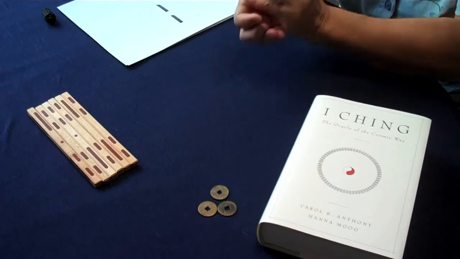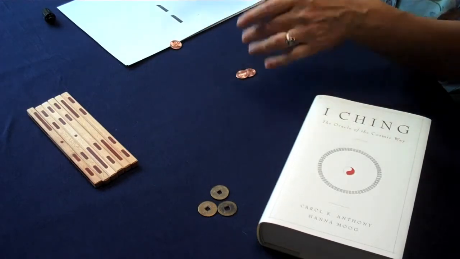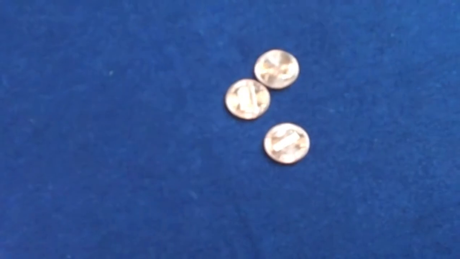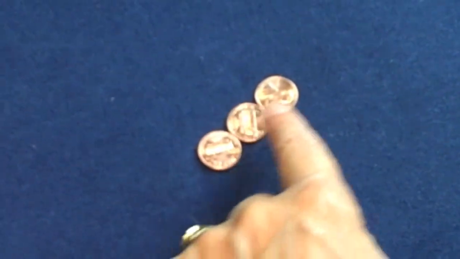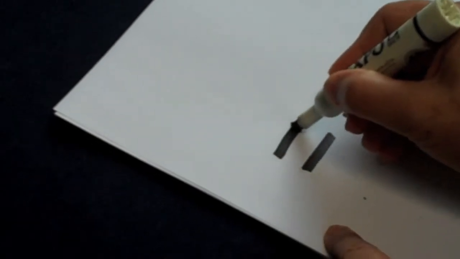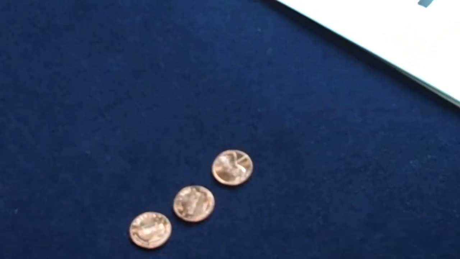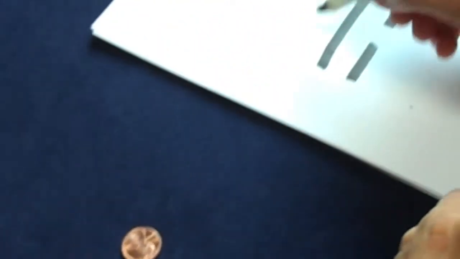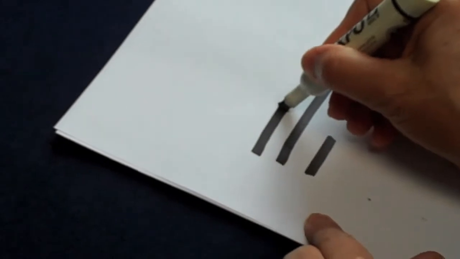Now I toss my coins for the second line. I have received 2 tails and 1 head, which is 2 plus 2 plus 3 is 7, which means I have received a light line. Now I'm building line 3. Line 3 is the same as line 2, a light line.